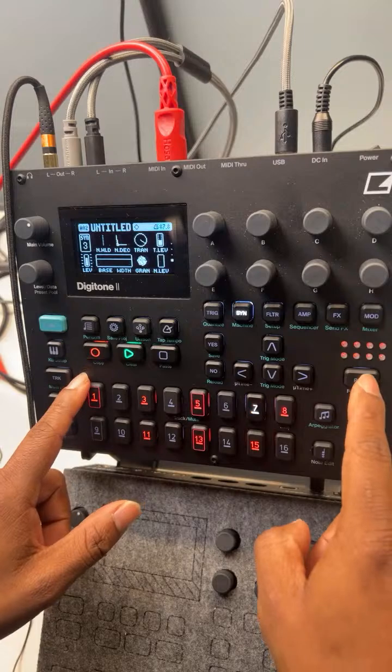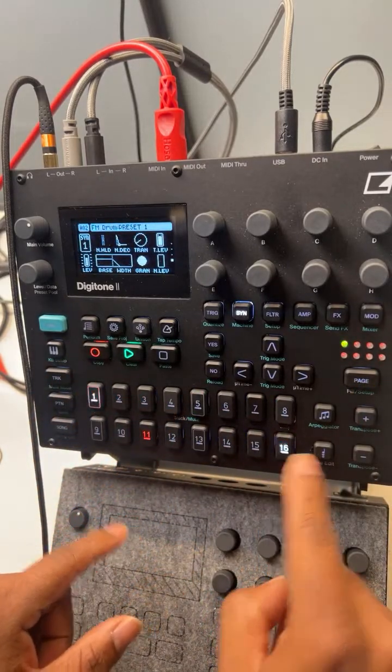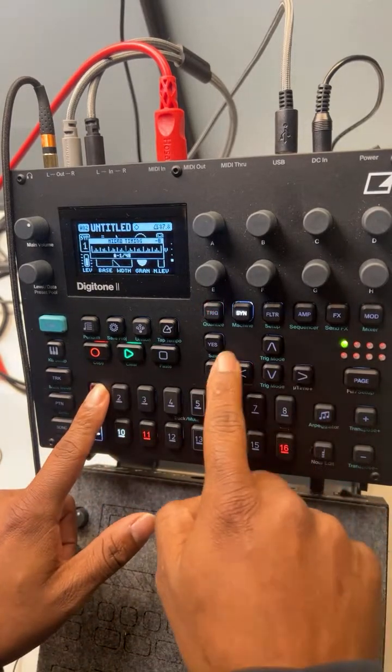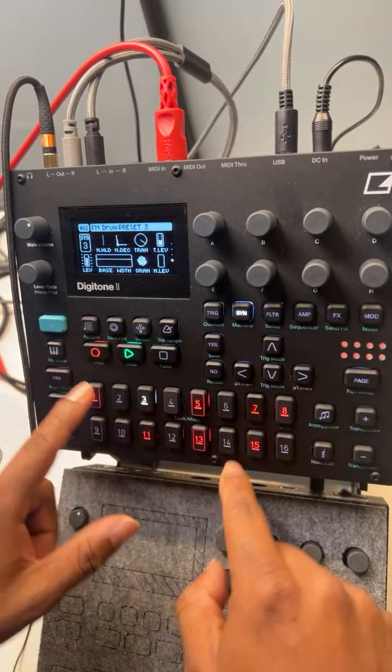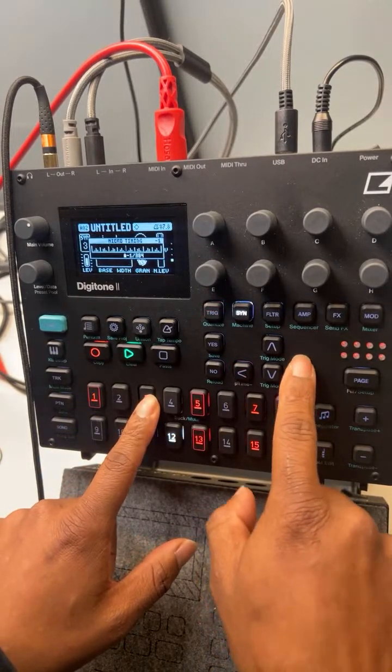I didn't quantize that, so keep that in mind. So I'm not quantizing. And you can put swing on it too. I'm just gonna fix the timing on. I ain't quantizing.